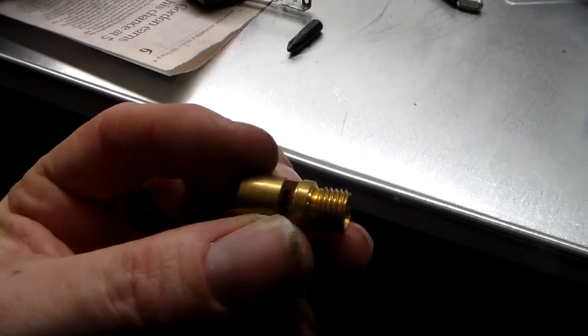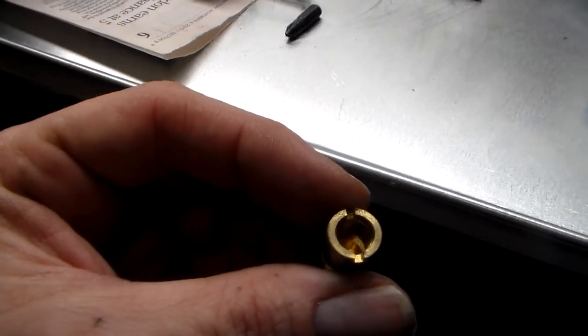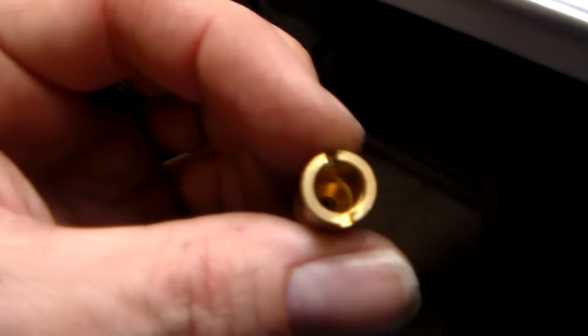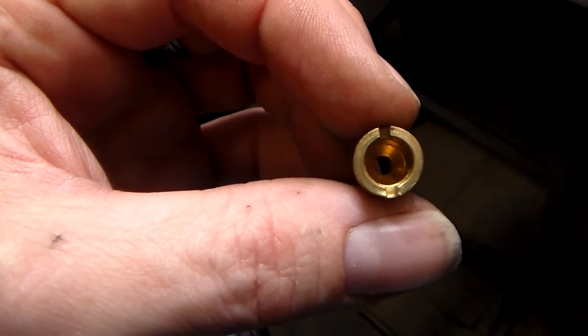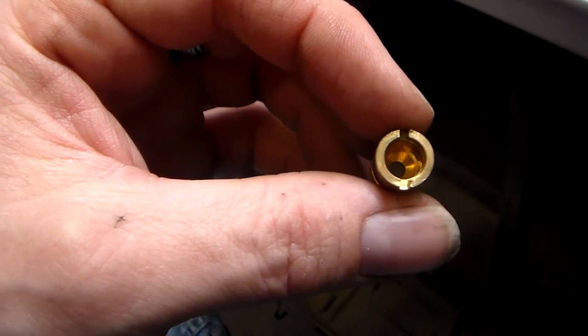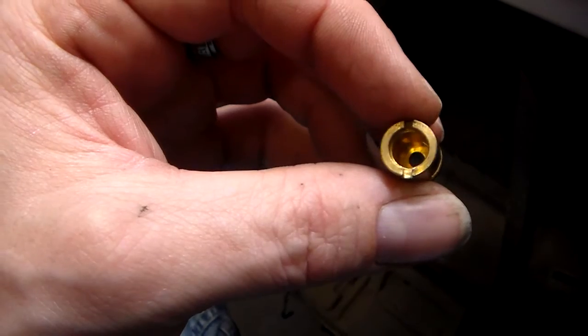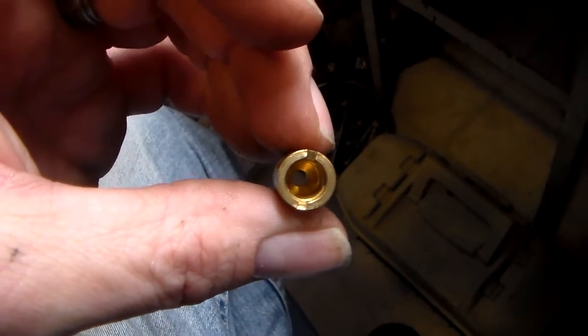It screws into the carburetor. It's got little outlets right here that let the fuel flow easier. You look down in there, it's got a little orifice, and that's where all the fuel comes in, if you can believe that. It's not very big, is it? But that's a machined brass surface down in there, and that rubber tip seats against that. That's why it's called a seat. So that's what seals off the fuel flow.